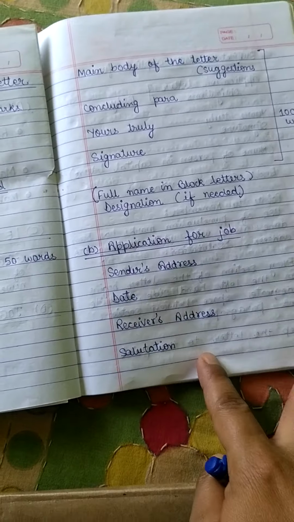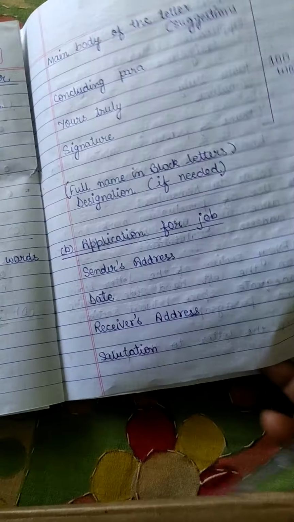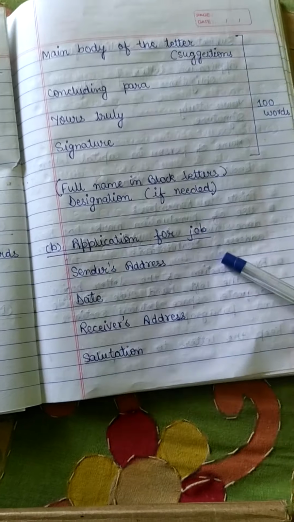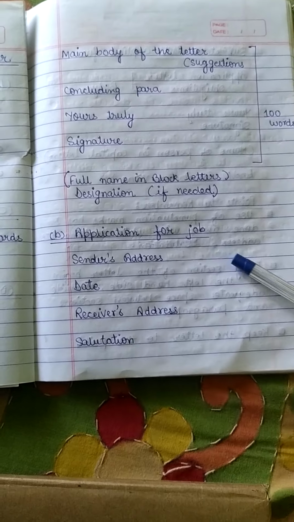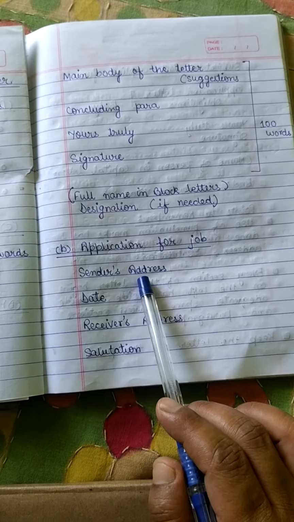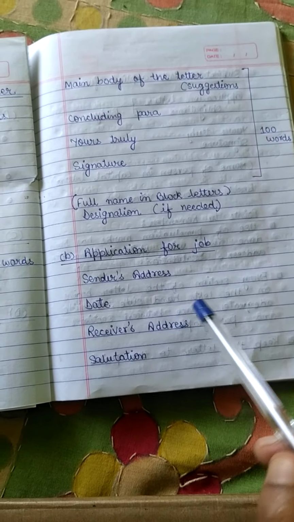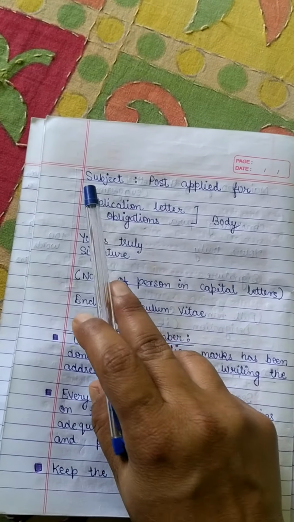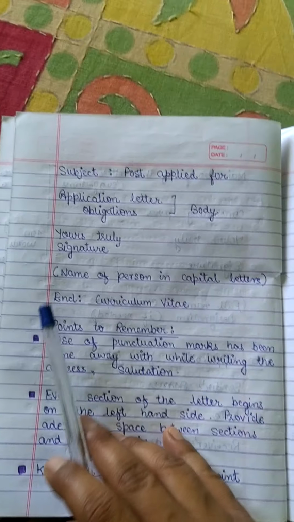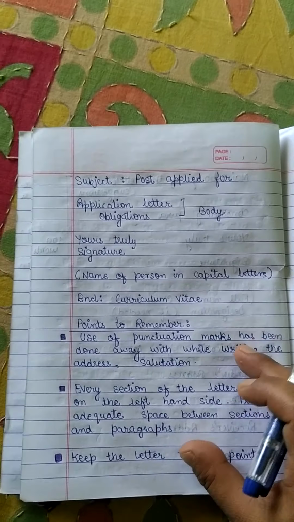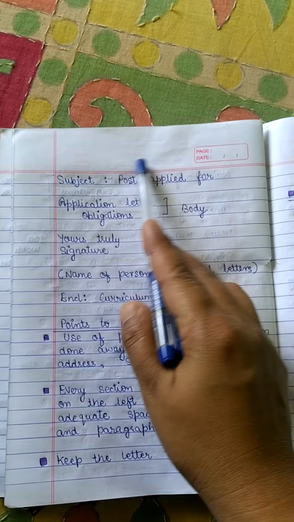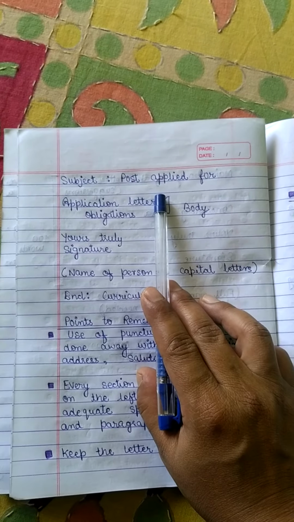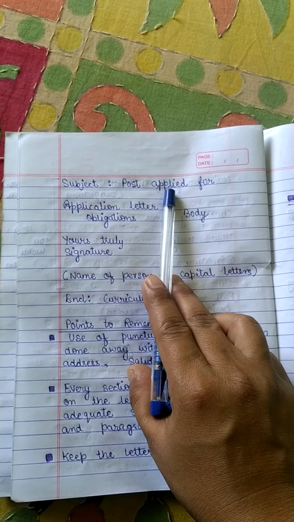Now if we are writing a letter for a job, meaning a job application, first the thing is the same: sender's address, then date, then the receiver's address, then salutation. Now the subject, where we will write which post we are applying for.